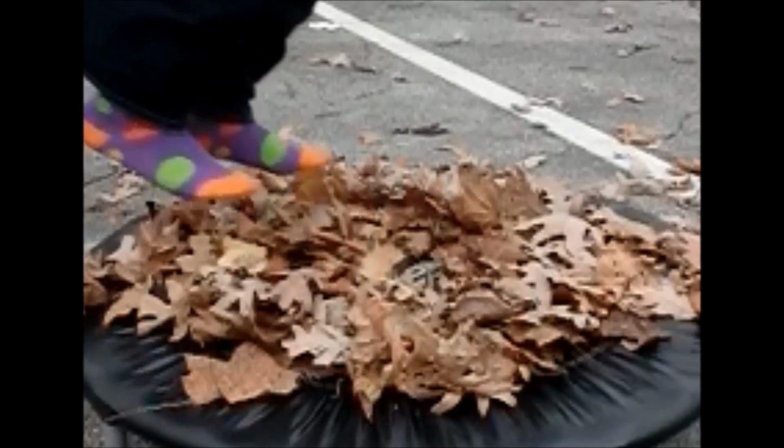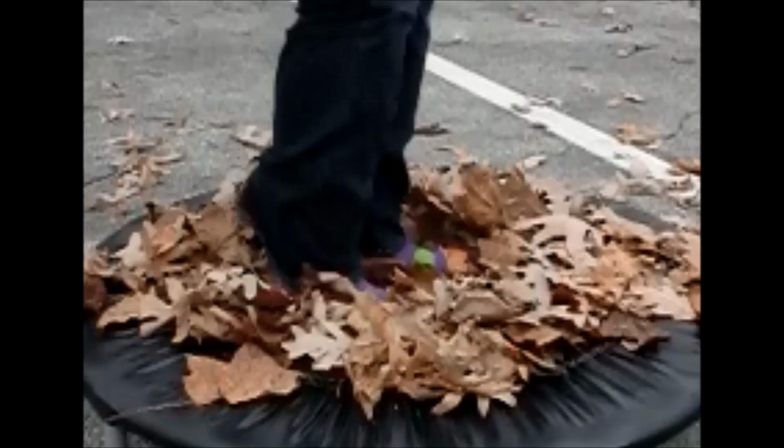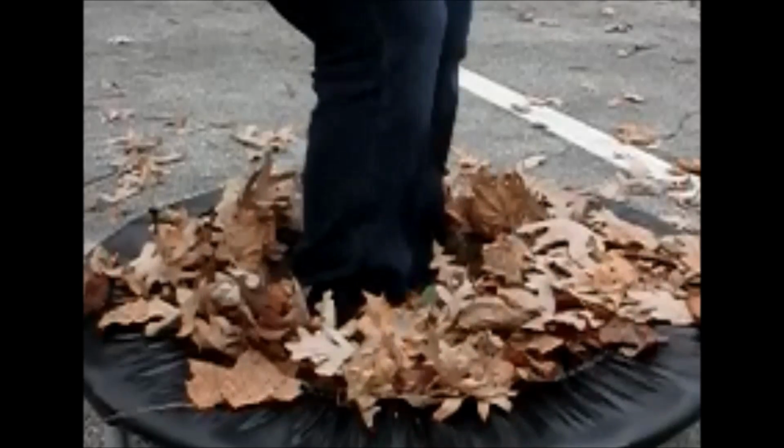As you notice the leaves while she's jumping in, you'll see that they stay level when her feet sink into the trampoline.